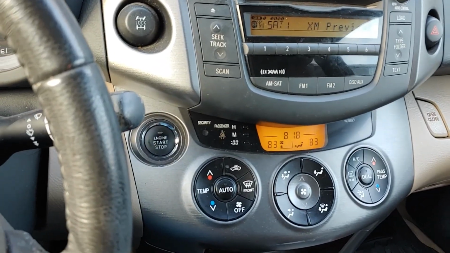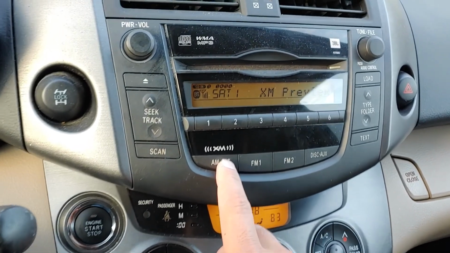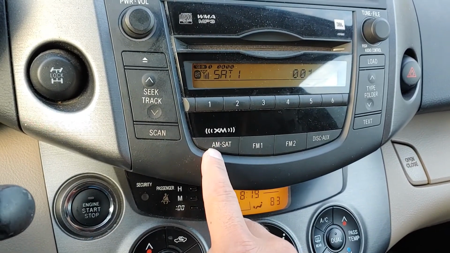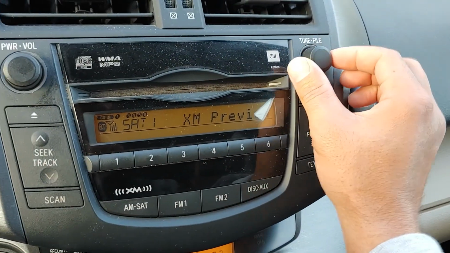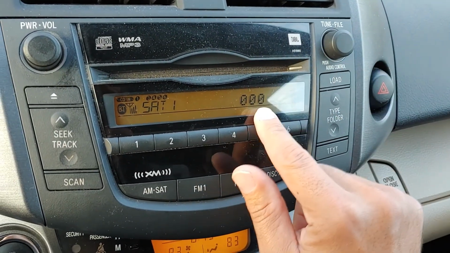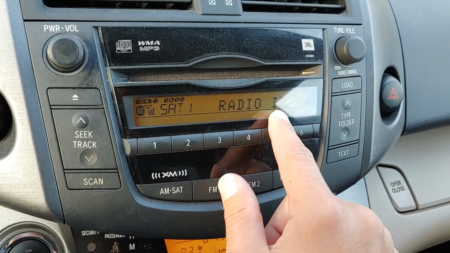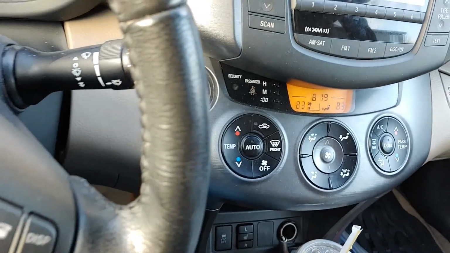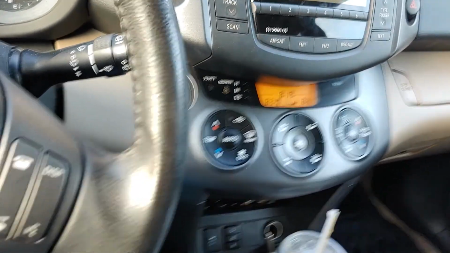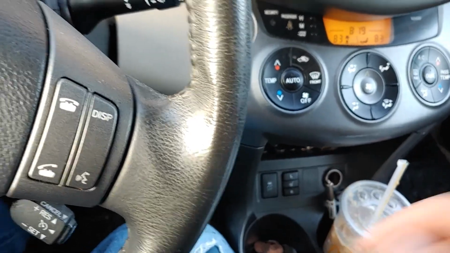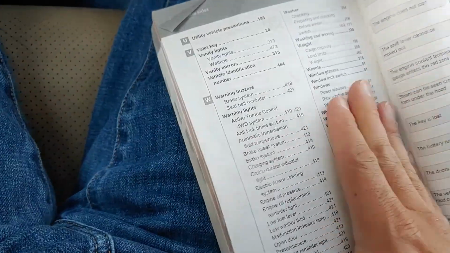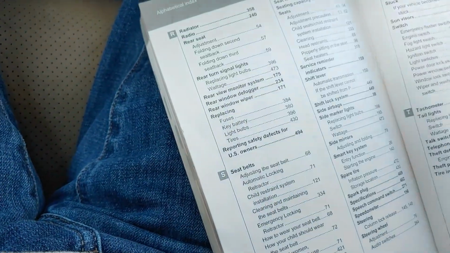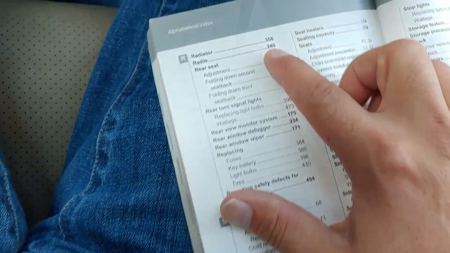Here's how you find your radio ID. So you want to get it to the XM radio. You press that button, and then up here on your tune file knob, go to 0, and once you go to 0, it'll say radio ID. Find your radio ID on your Toyota RAV4, and if you have trouble, just find your manual, if you have one. Go back here to the R's and 240, page 240.